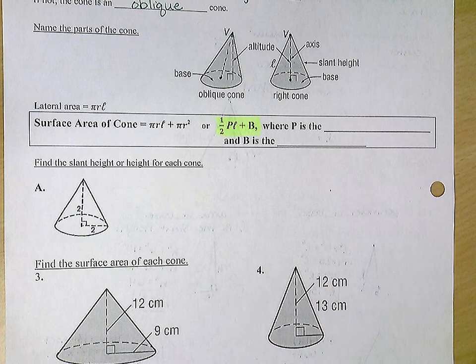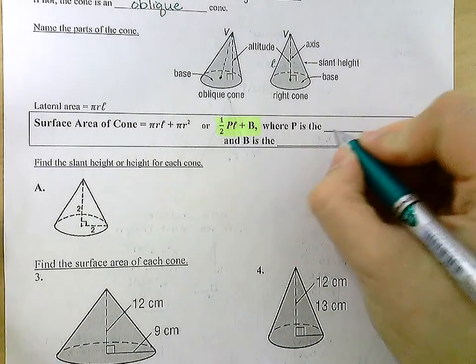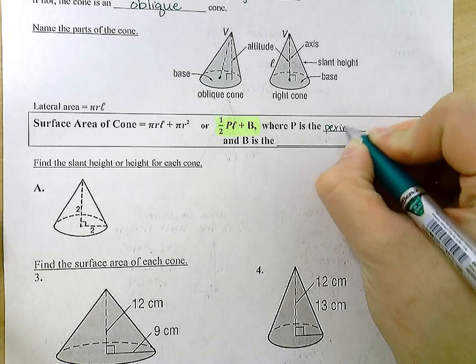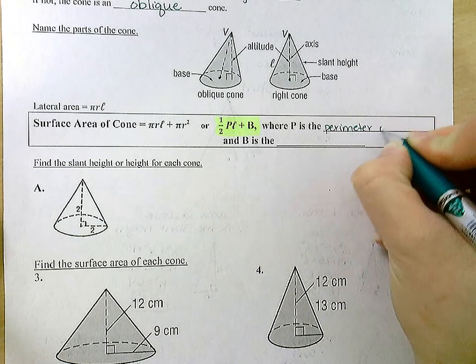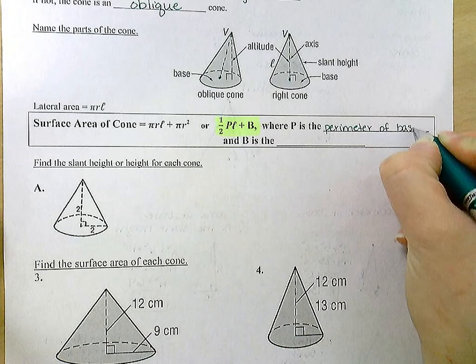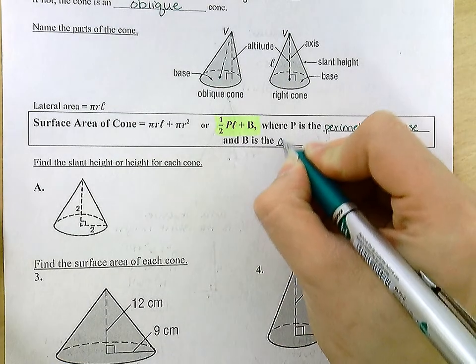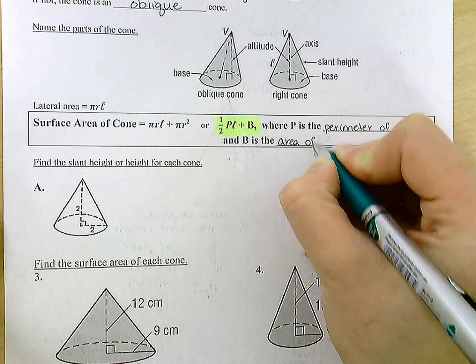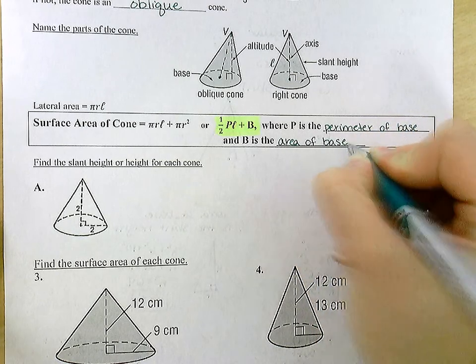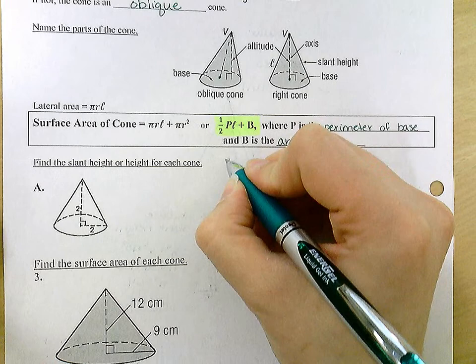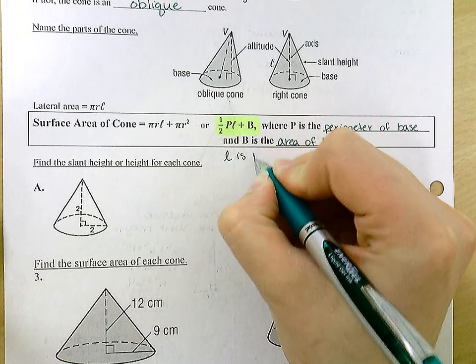Where P, again, is the perimeter of the base, and B is the area of the base. And again, that L value is the slant height.